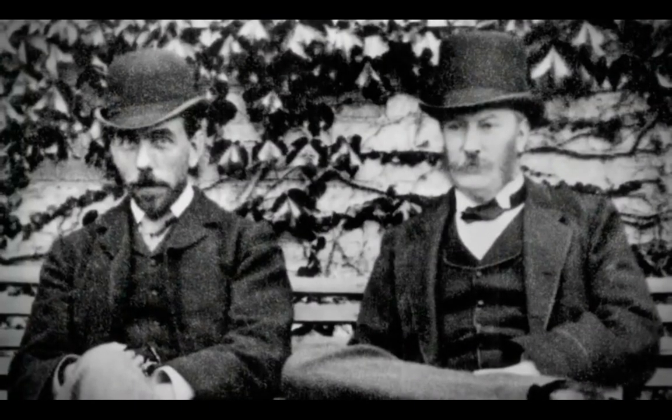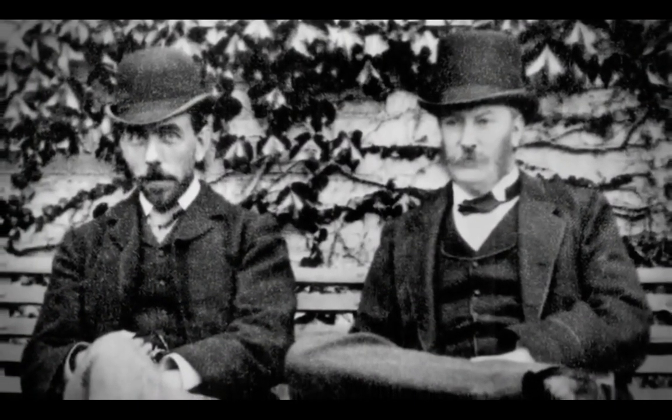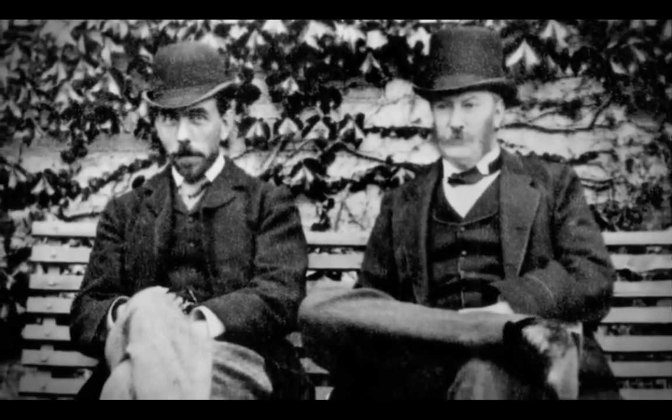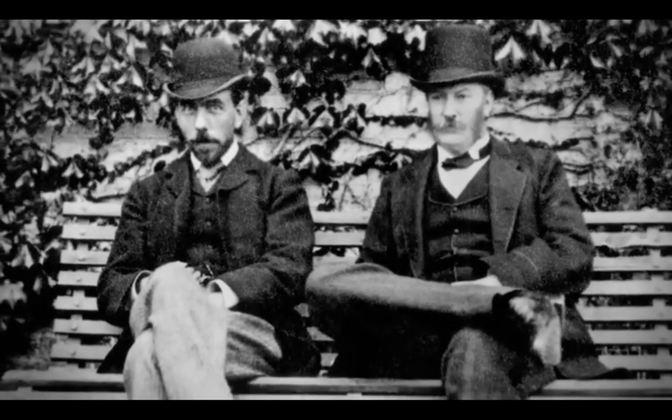I never thought I would live to see my ideas verified. But in 1894, 2 British scientists made a discovery that threatened to bring Mendeleev's carefully crafted edifice crashing down.